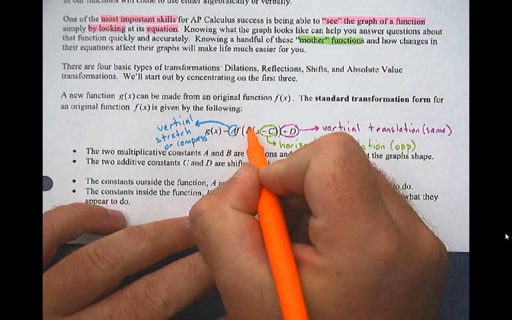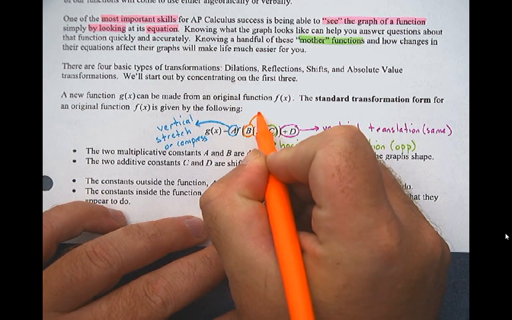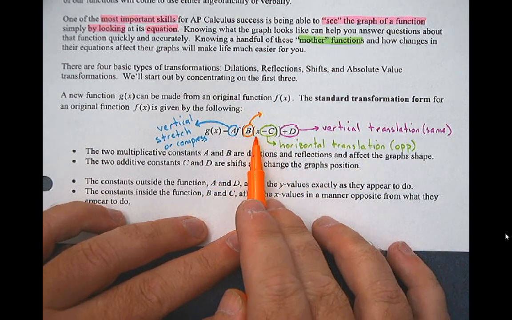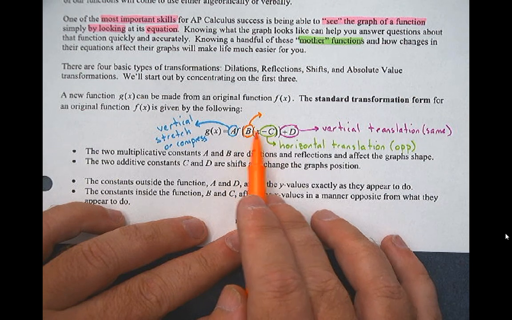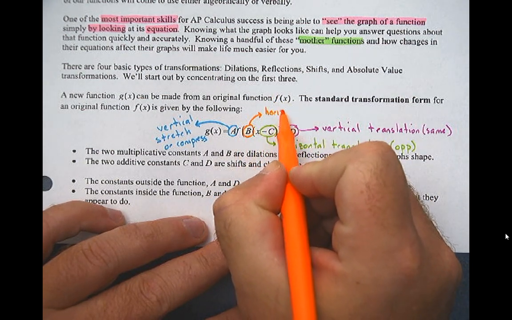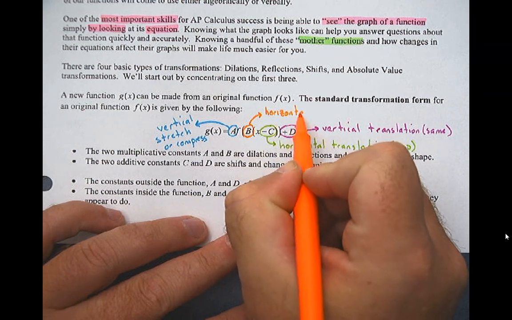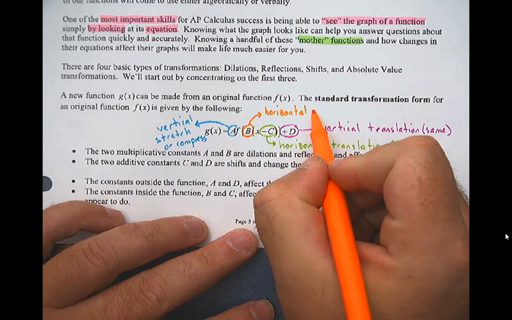This is the one that I don't do a lot of in pre-calculus. First of all, who's it connected to? It's connected to X. It's inside of the function. So it's not going to affect the Y values, it's going to affect the X values. So this is going to be a horizontal stretch or compress.